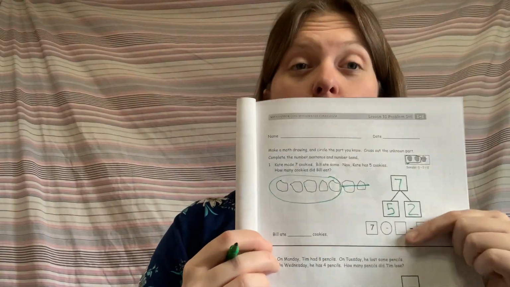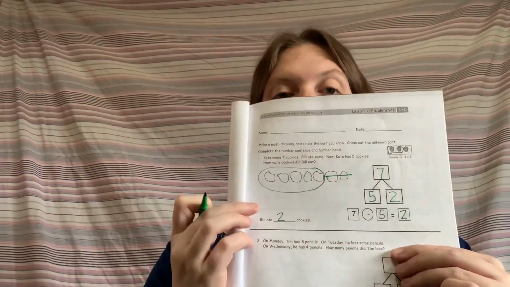Now I need to turn it into a subtraction problem. So, Kate, sorry, I forgot her name for a second. Kate made 7 cookies. How many did she have left? The other part that we know. 5. Right, so after Bill ate some, she had 5 left. So if we start with the 7 and take away the 5, that leaves us with 2. Great job. So Bill ate 2 of the cookies.